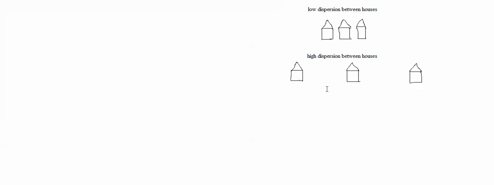Now what about cars driving on a freeway? Let's think about the speeds of different cars driving on a freeway. If the speeds of all the different cars are similar to each other, then that's low spread. I mean, that would be an example of low dispersion between the different speeds of the different cars on the freeway.